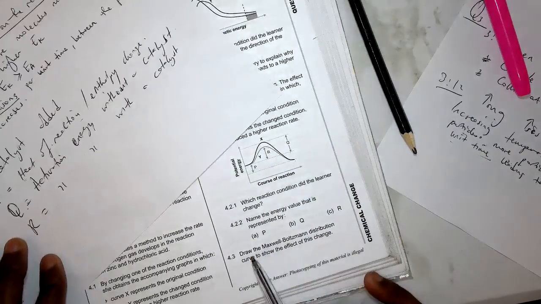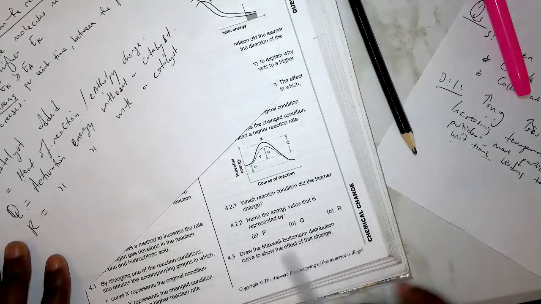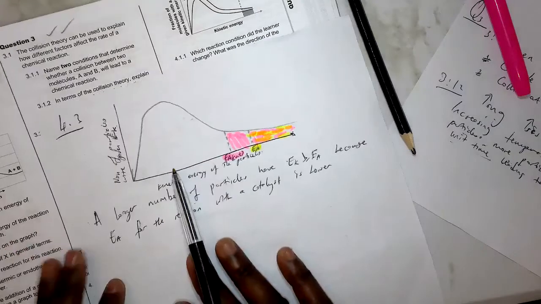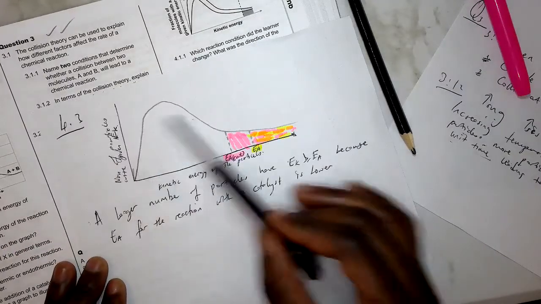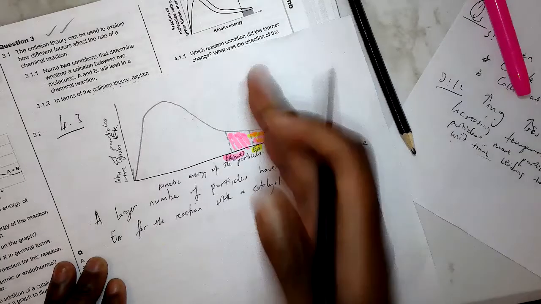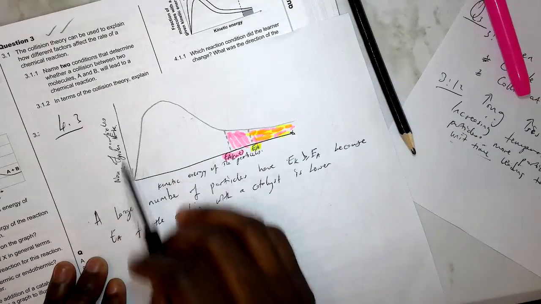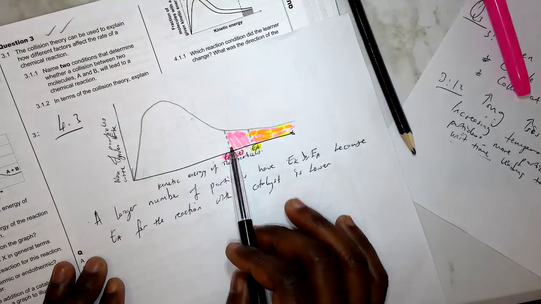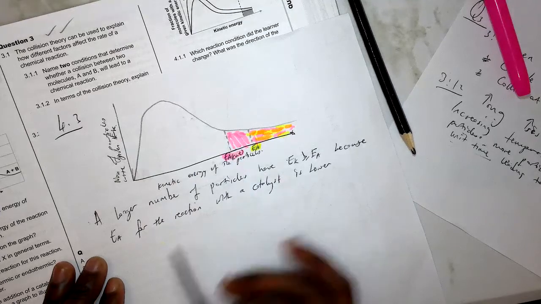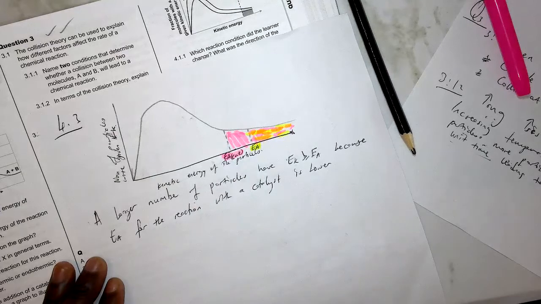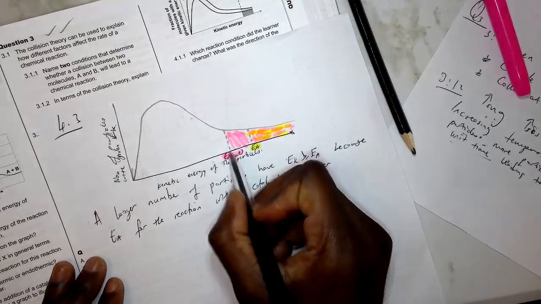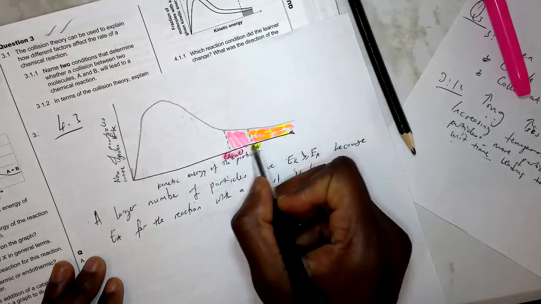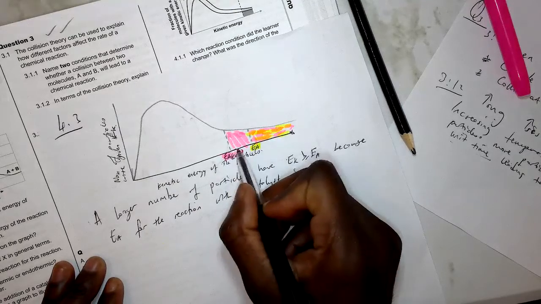Now they're asking us to draw a Maxwell-Boltzmann distribution curve to show the effect of this change. Now, here is your graph. In your graph here, you must understand that your Maxwell-Boltzmann is actually the number of particles that have a certain kinetic energy. So number of particles with given kinetic energy. Now, when you add a catalyst, you are not increasing the number of particles, you are reducing activation energy. We know that the former activation energy is here, but now when you add a catalyst, it lowers activation energy.